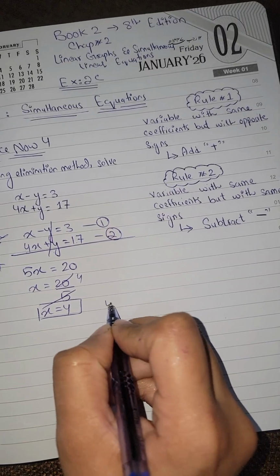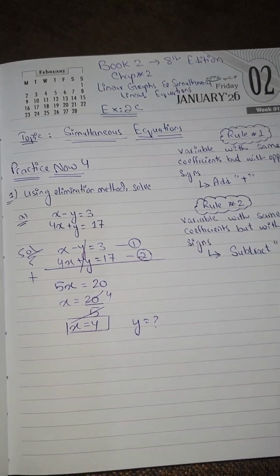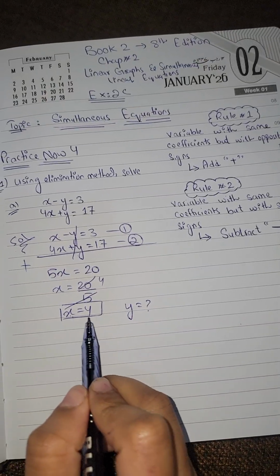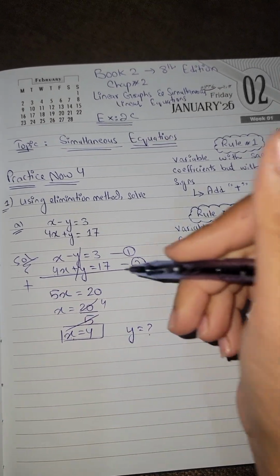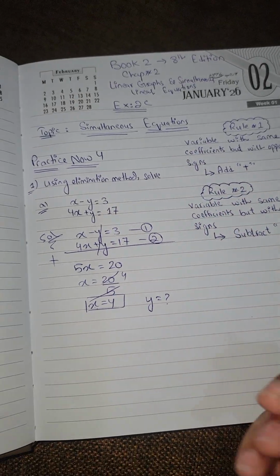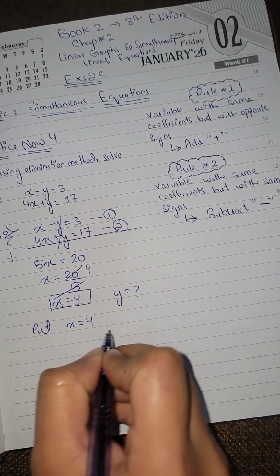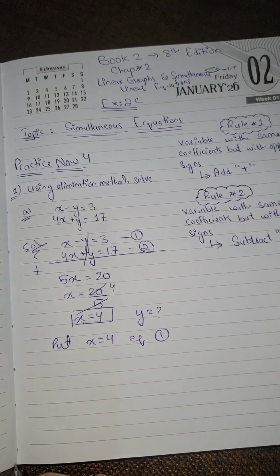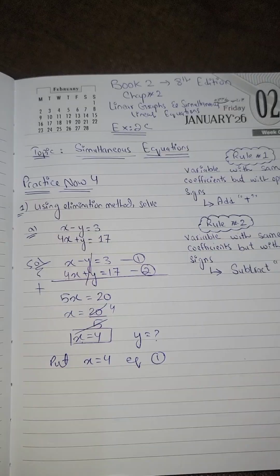What will be the value of y over here? We need to find the value of y as well. So what I'm going to do is put this value of x equal to 4 in one of the equations. It's your choice, you can put it in any of the equations and you will get the same answer. So I am putting the value of x equal to 4 in equation 1 over here. You will get the same answer when you put this in equation 2 as well.